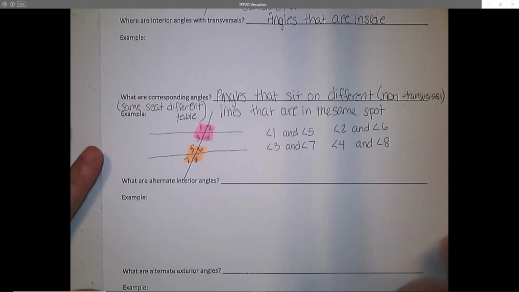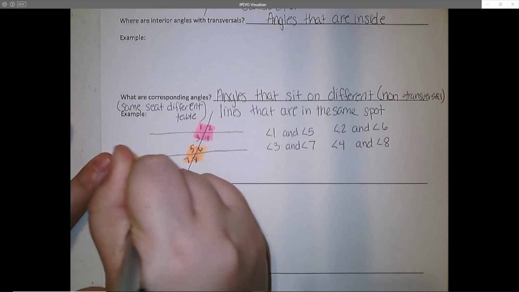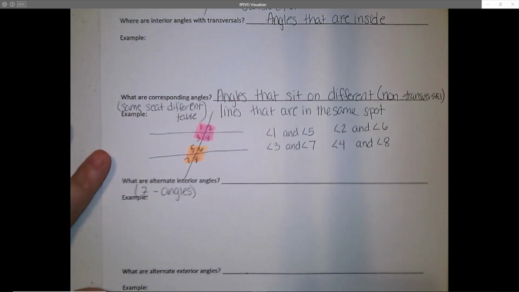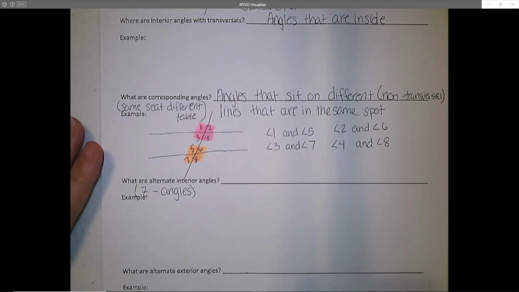Okay, alternate interior angles. These are also called Z angles, and we'll see why a little bit later in the year and the unit.